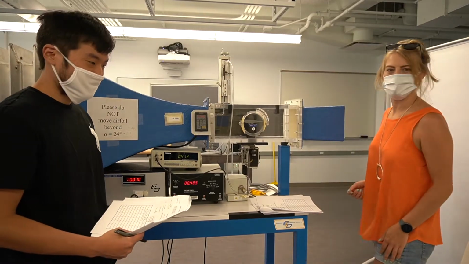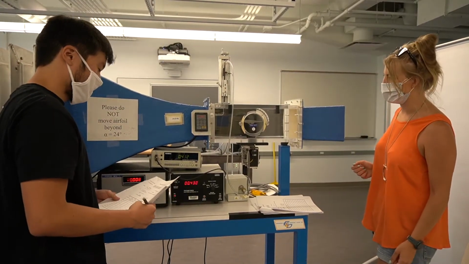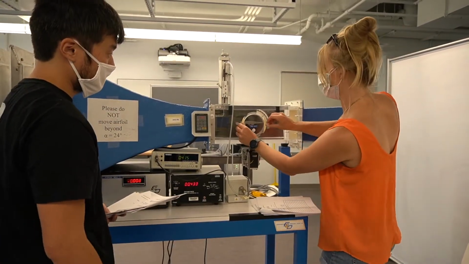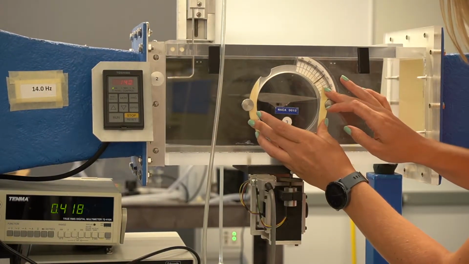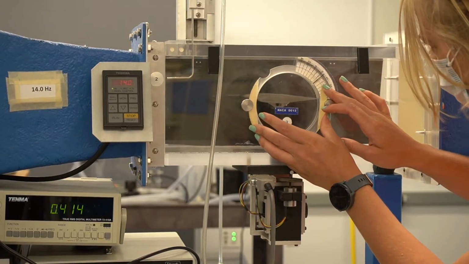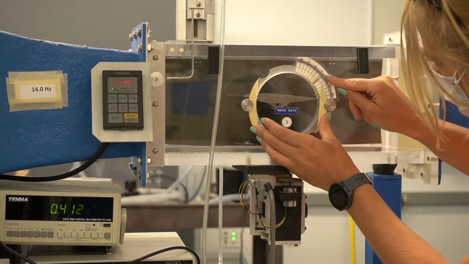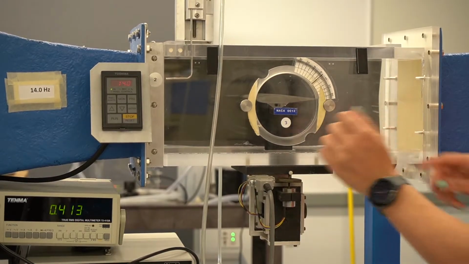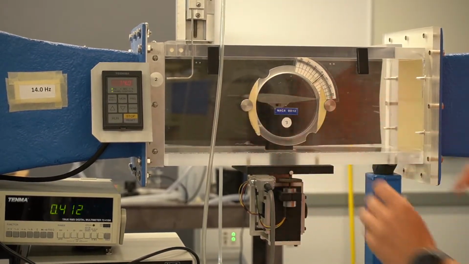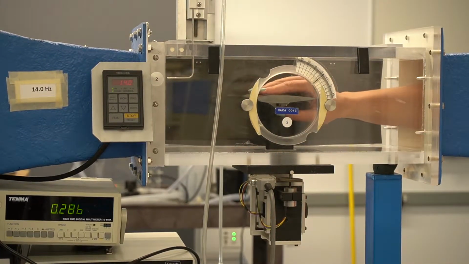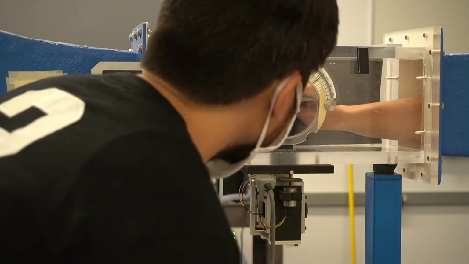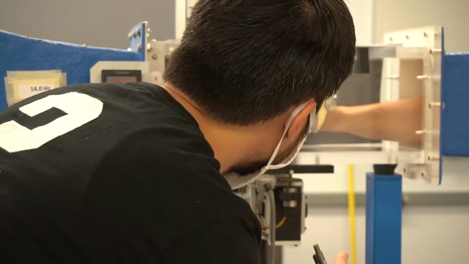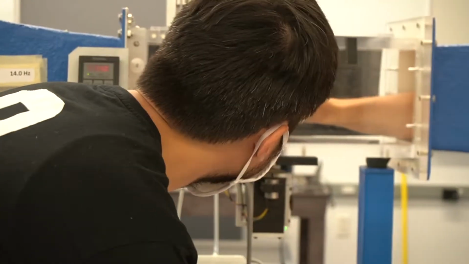Excellent. So we're going to move up to 3 degrees angle of attack. And you can see on the front here, we've got a little silhouette of the airfoil, and we can move it up to 3 degrees using our little pointer here. So we reach in, and holding the airfoil from the leading edge, we can move it up. A little bit more. A little bit more. Perfect.